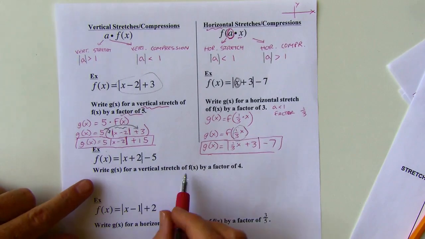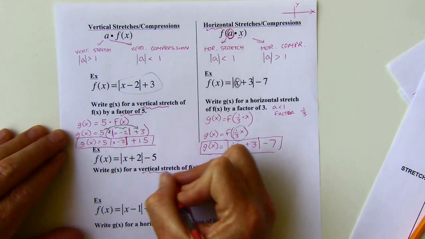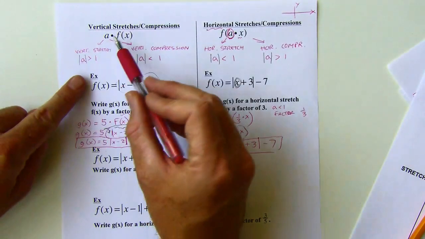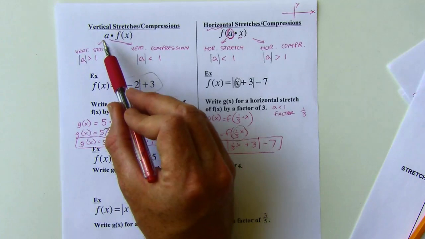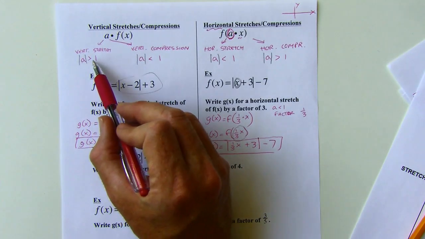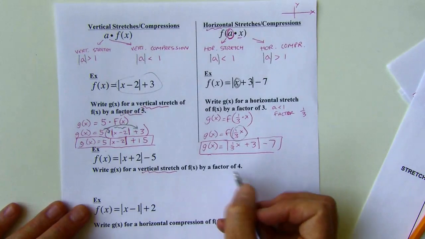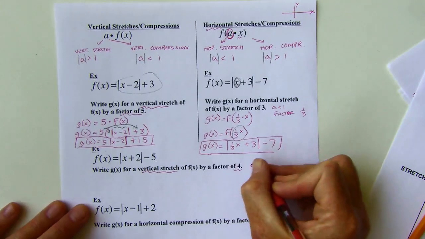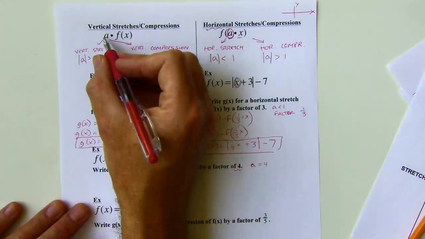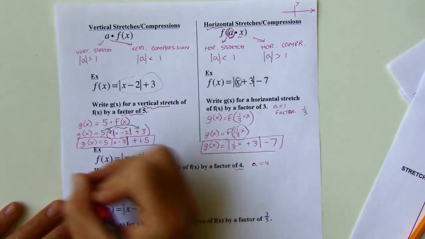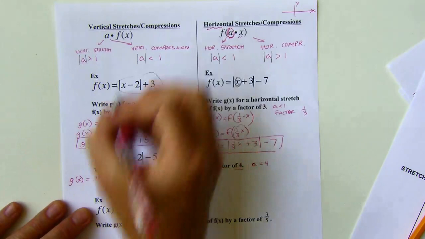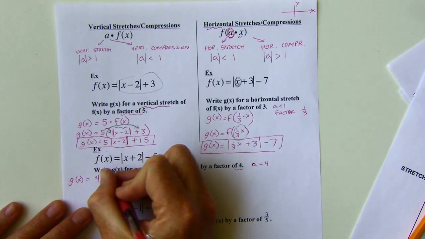So this says vertical stretch. So that's the first thing I'm going to have to do, is figure out, well, what does that mean? Vertical stretch. That means I'm multiplying the outside of the function, the whole function, by something, and I've got to have a value that's more than 1. Okay, since my factor is 4, that means a is going to be 4, right, in this problem. So I'm going to have 4 times, this is for g of x, so I always forget to write that. g of x is going to equal 4 times f of x.